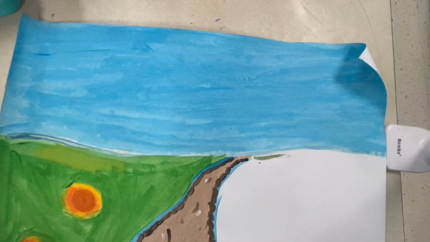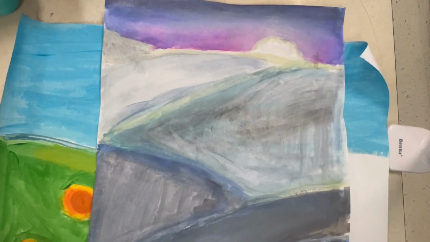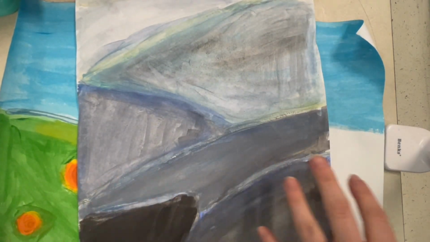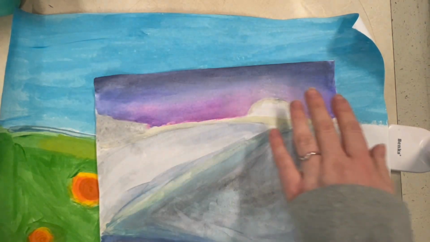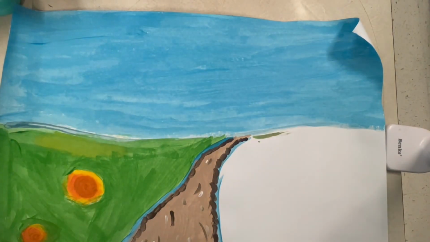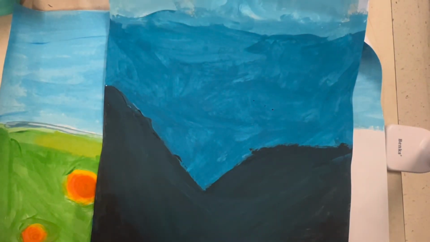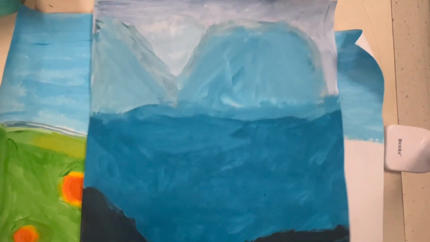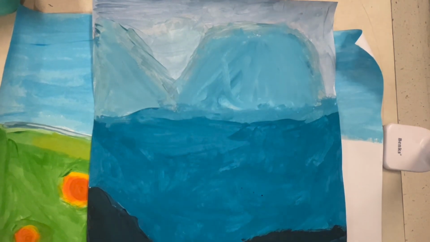And here's another showing a path. Here's another vertical landscape showing the ground lines here, and then a colorful sky in the background. Here we have a nice example of color variation, shade, tone, and tint.